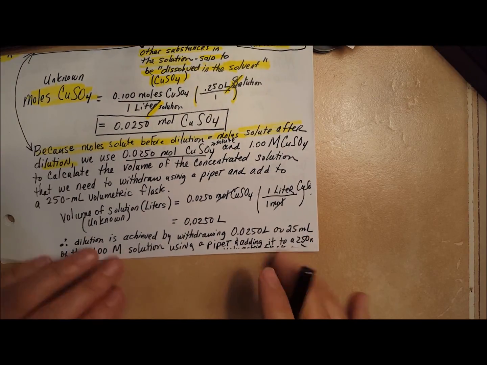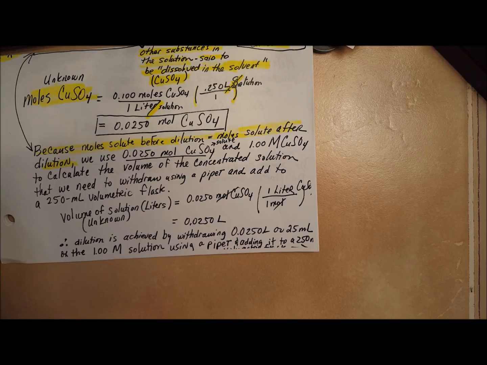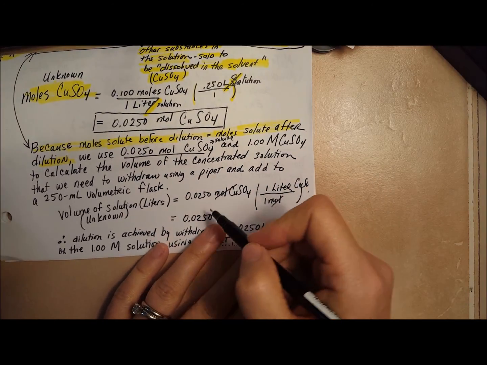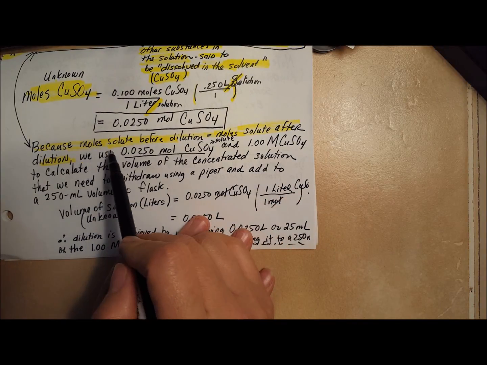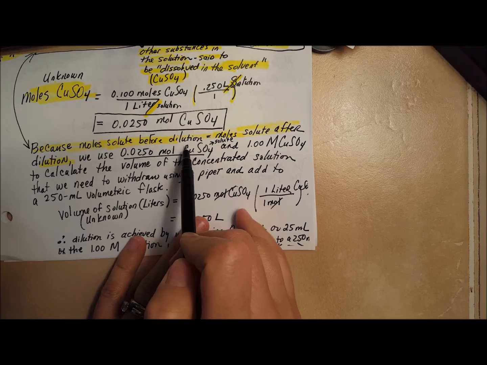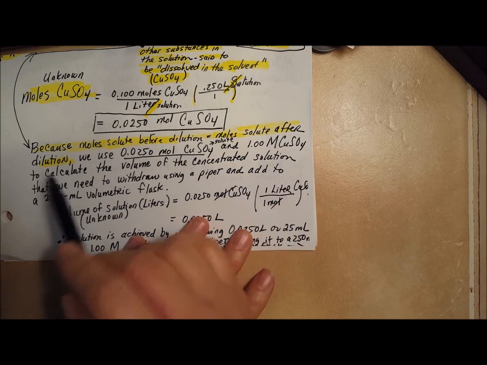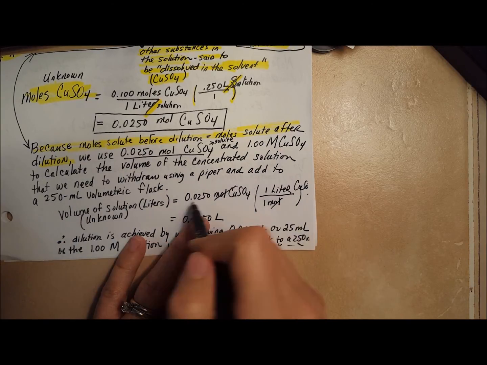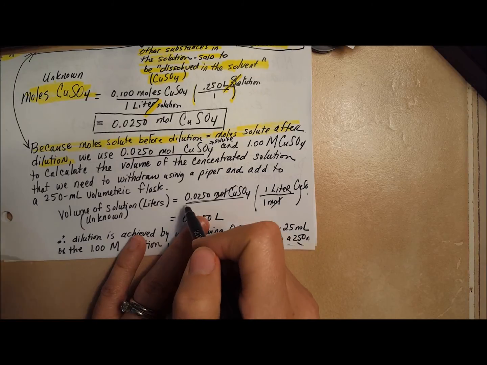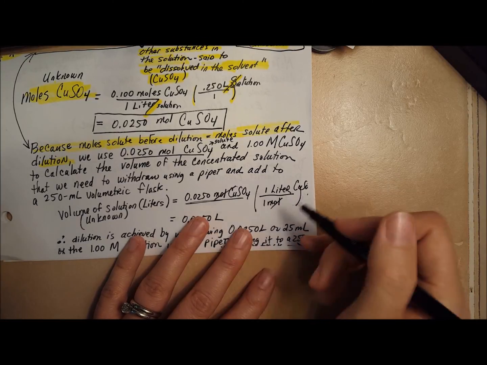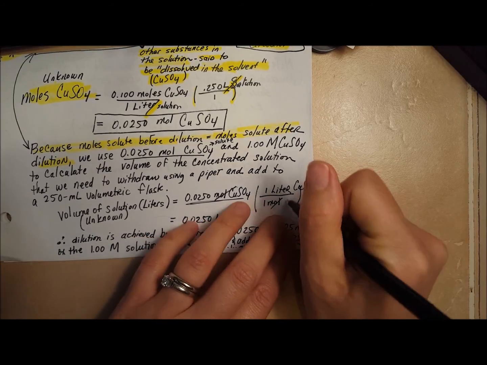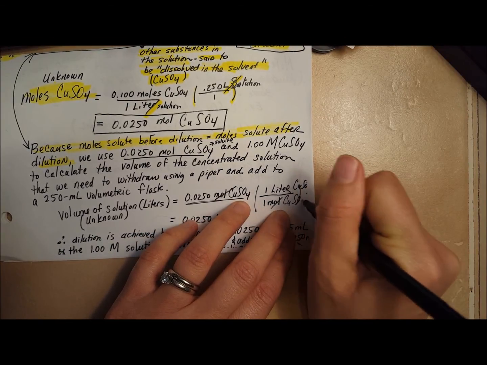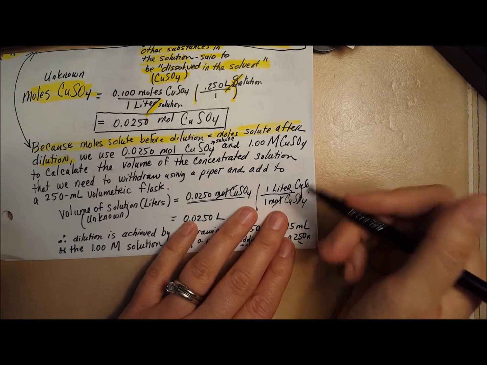All right, so we know that we just calculated the moles of copper sulfate, and because the moles of solute before dilution is equal to the moles of solute after dilution, then we're able to use this calculation. 0.025 moles of copper sulfate, and we are going to convert that to liters.